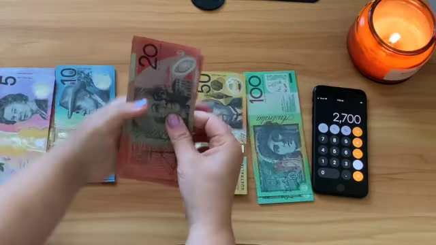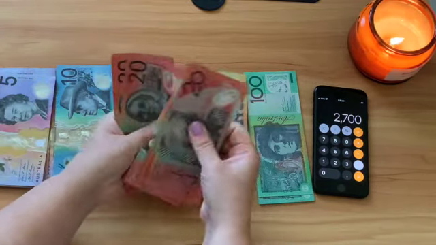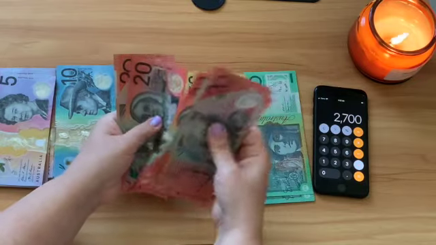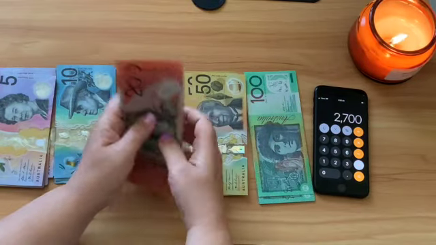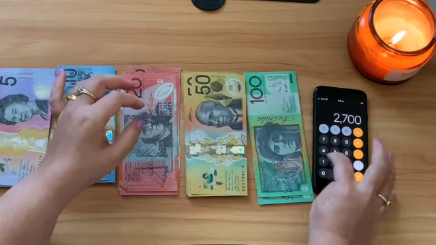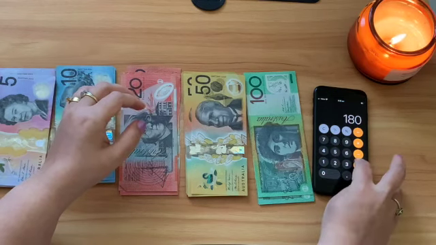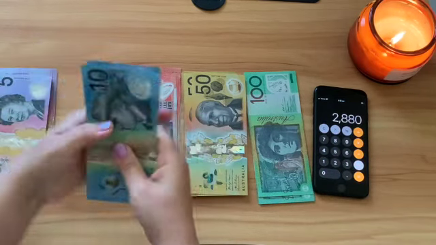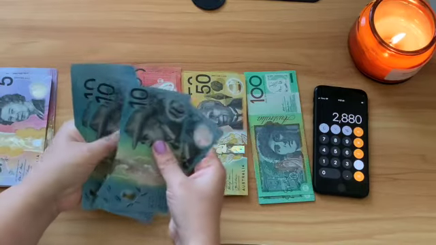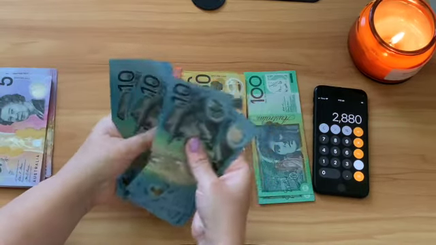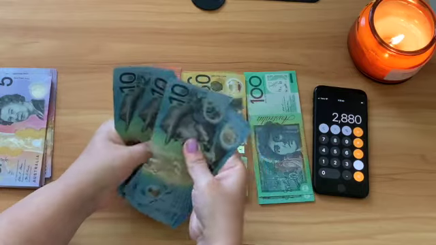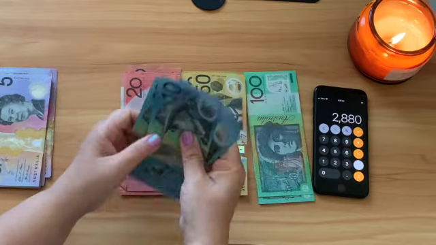Let's count $20 notes. 20, 40, 60, 80, 100, 120, 140, 160, 180. Plus 180. Plus 10, 20, 30, 40, 50, 60, 70, 80, 90, 100, 110, 120, 130, 140, 150, 160.